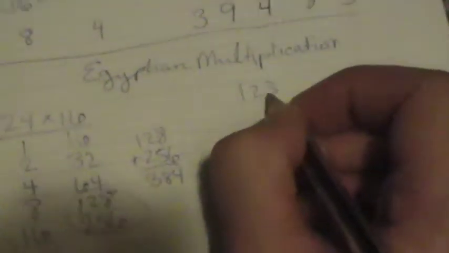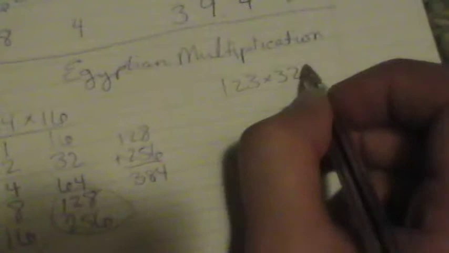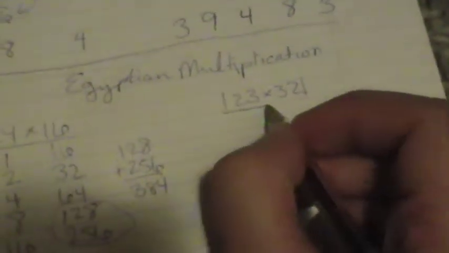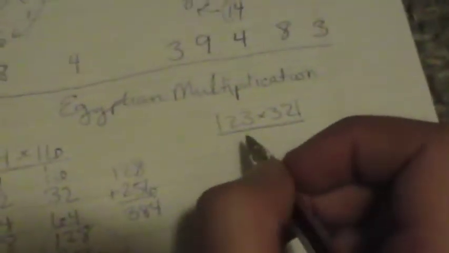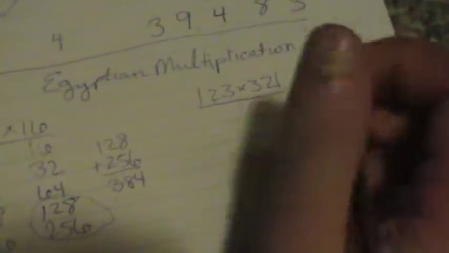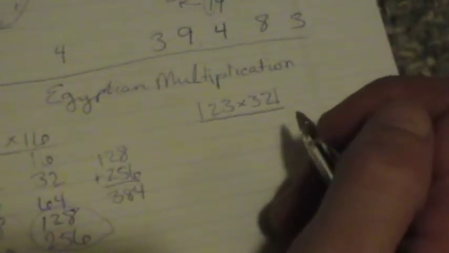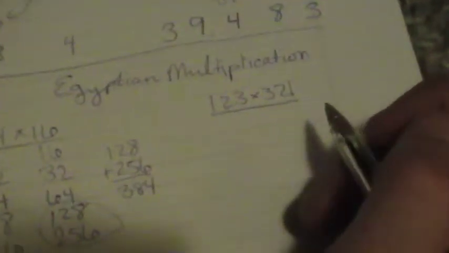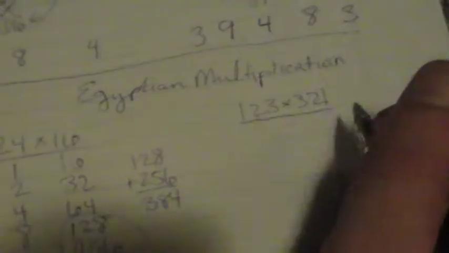So, what do you do for a bigger number? 123 times 321. When using this method, I always like to start with a smaller number first. That way you don't have to start with a long list. For instance, if you had 10,000 times 100, it would be a lot harder to make a doubling list for 10,000 than it would be for 100. It would be a lot longer, so I always start with a smaller number first.